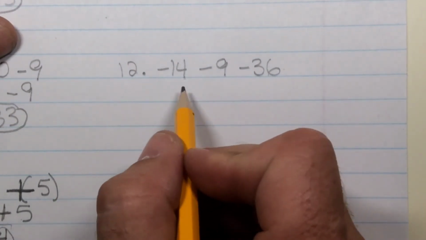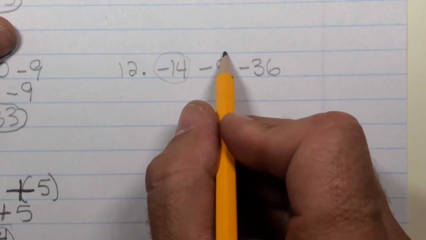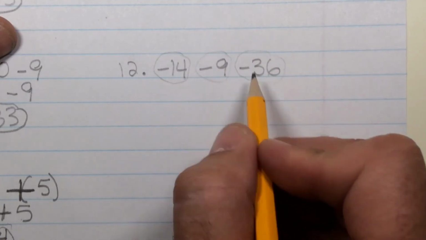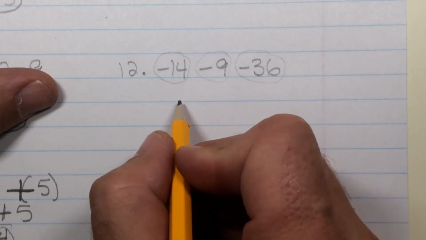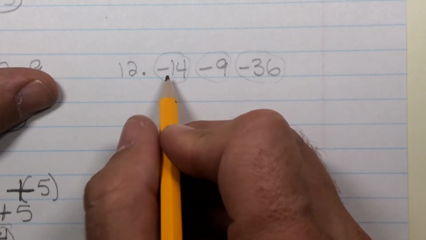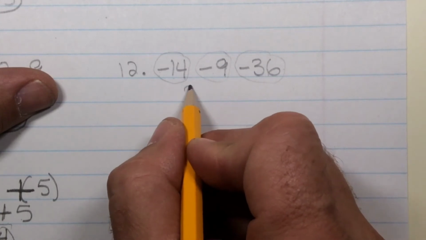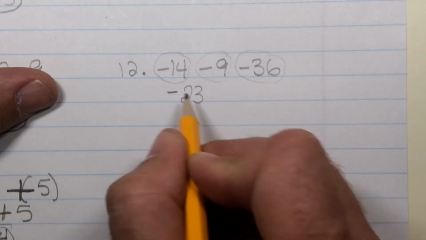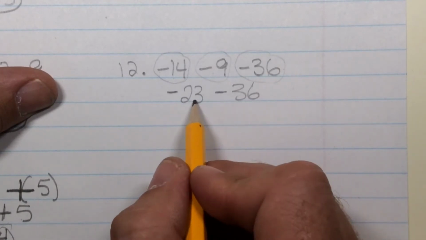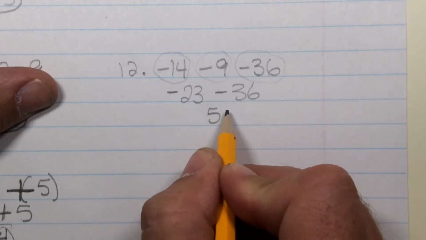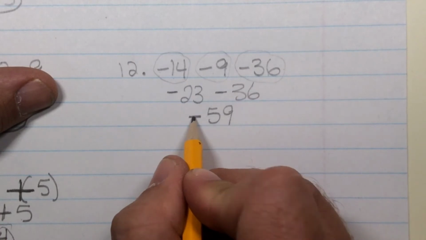And number 12, negative 14, negative 9, negative 36. So we'll go from left to right. Negative 14 and negative 9, when combined, give you, because same sign, add the numbers to get 23 and keep the sign. Again, same sign, so I add the numbers and I keep the sign.